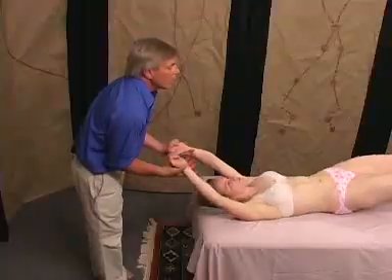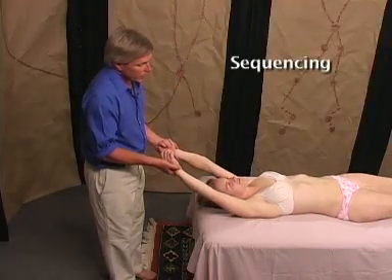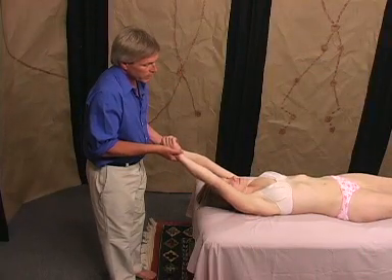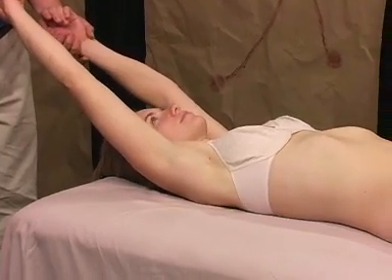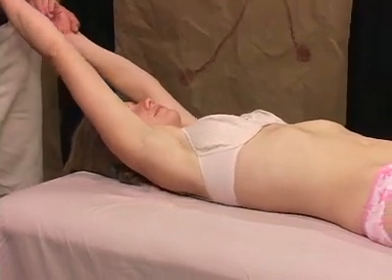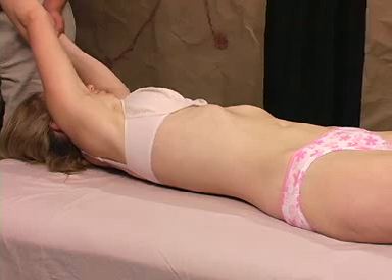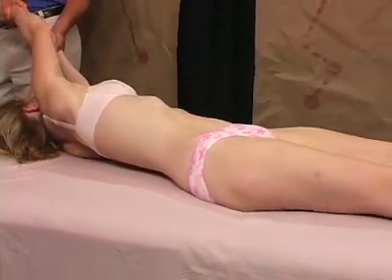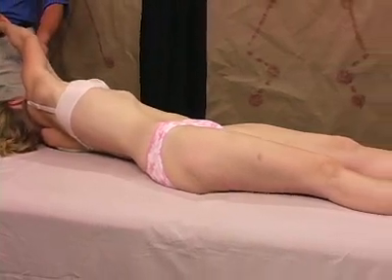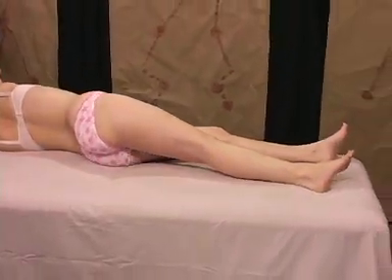Now, once you have this down, if you take a look at her shoulder, you'll see that once I lift her arm, the next thing that's going to sequence, as we look at the sequencing through the body, is the scapula. Once I have the scapula, the next thing in the sequence is the upper ribs. From the upper ribs to the middle ribs to the lower ribs to the lower back to the hip to the legs, and right on through to the feet.